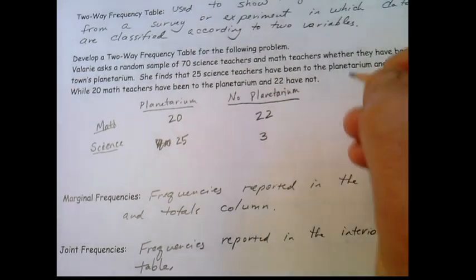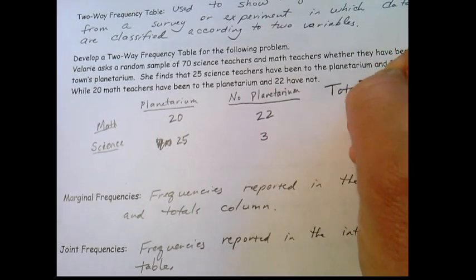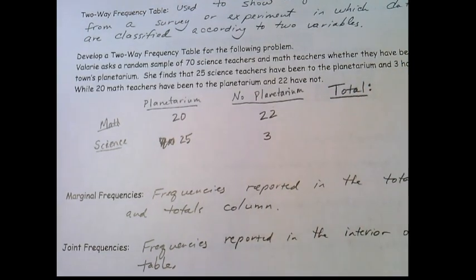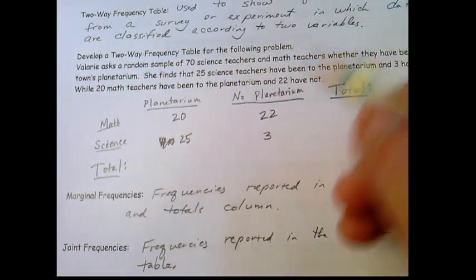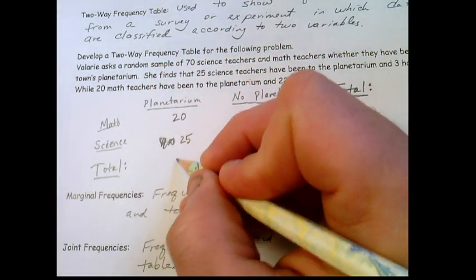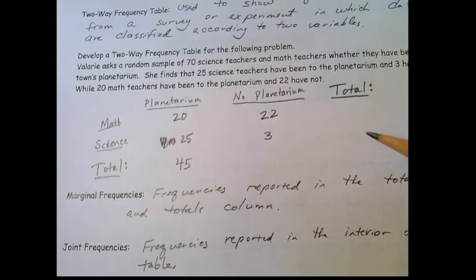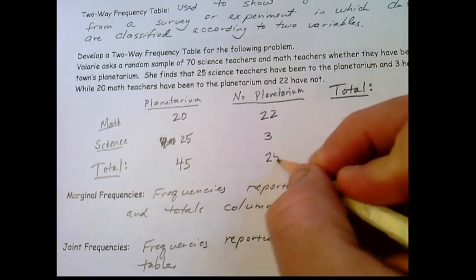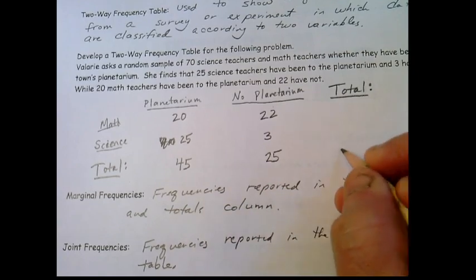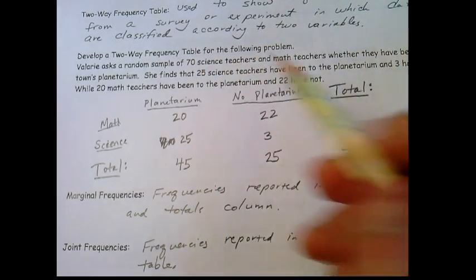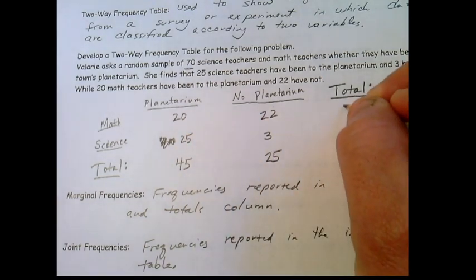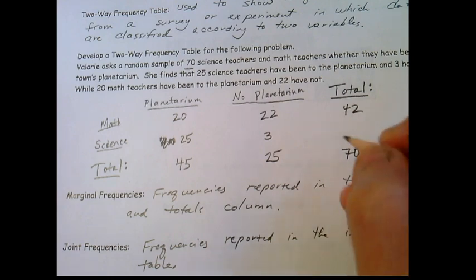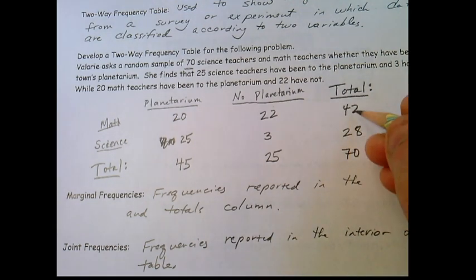Now within a frequency table, there are totals both vertically and horizontally. So if I put a total there and a total here, here's what we can do. Been to the planetarium, there are 45 total teachers in the survey and 25 that have not. The sum between those is 70, which is good because that's how many teachers were identified in the survey. For the math teachers, in total, there were 42 that were surveyed, and the science teachers, there were 28 that were surveyed. Again, in total, there were 70 teachers surveyed.